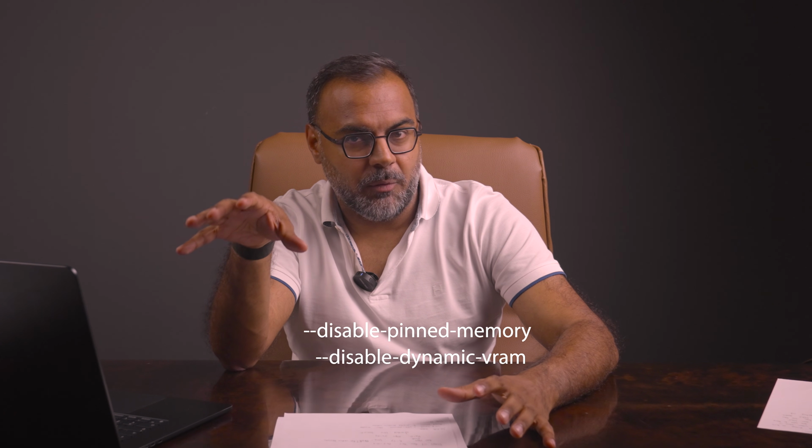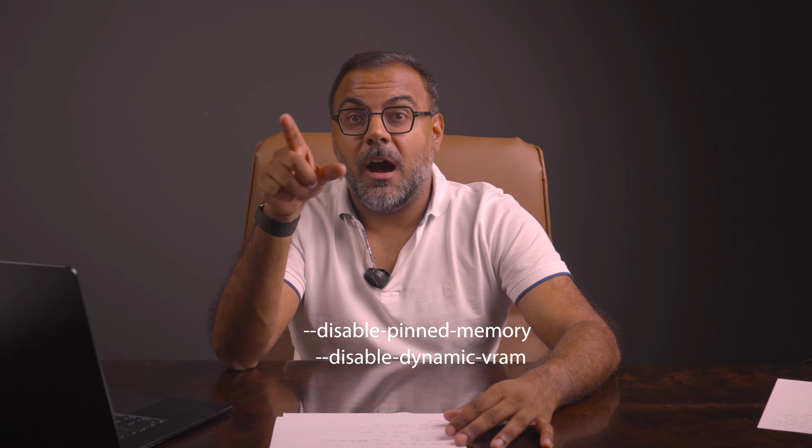The other really important thing that you want to be doing at 12 gigabytes of VRAM and even the 24 gigabytes of VRAM, which we'll get into in just a minute, is make sure you launch ComfyUI with this flag. It should say something like pinned VRAM. This is really important. Otherwise, you will run into out-of-memory issues.